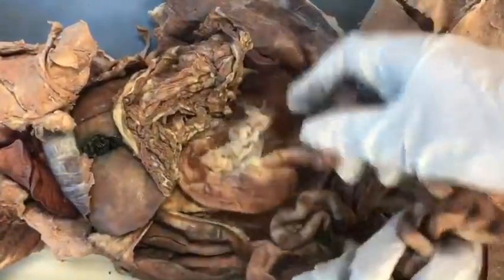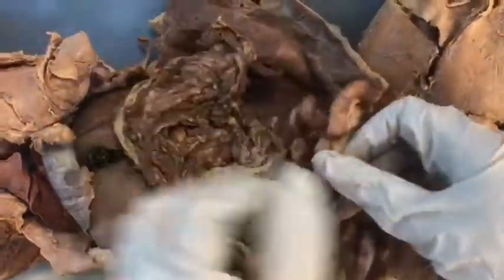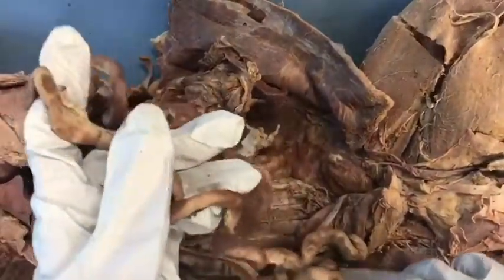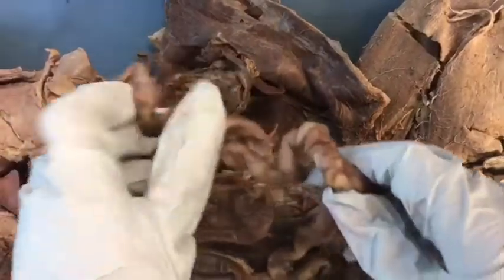So then we have the mesentery, which we removed, but it is the skin that covers all over the intestines, and it attaches the intestines to the abdominal wall, and it helps storing the fat and allows the blood and lymph vessels as well as the nerves to supply the intestines.